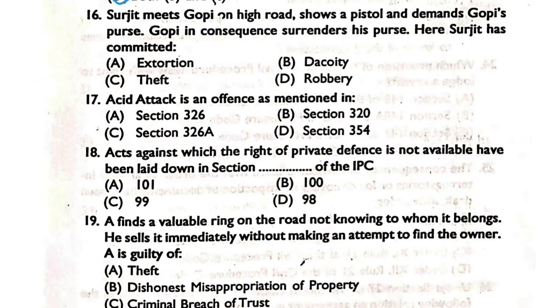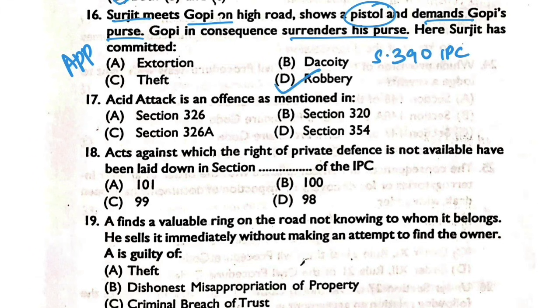Then question 16 says Surjit meets Gopi on a high road, shows a pistol, and demands Gopi to give the purse. Gopi in consequence surrenders his purse. What offense has Surjit committed? This is an application based question. Again, just a couple of categories: Bare Act, application, case law, numbers, and GK. That's all the categories that you need to do.